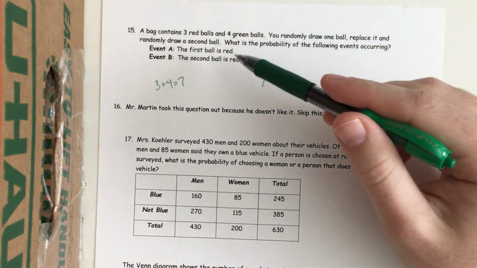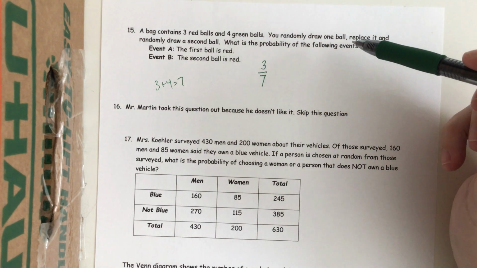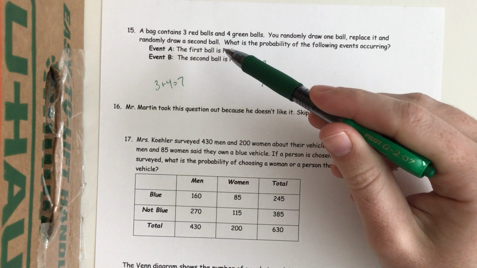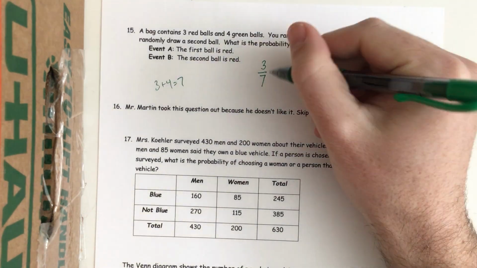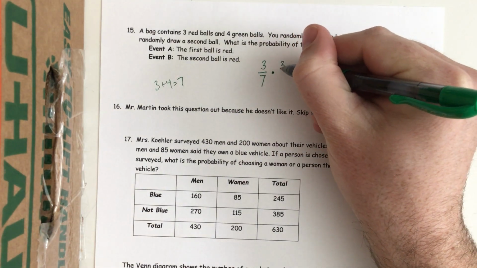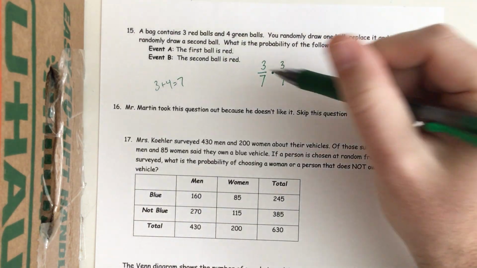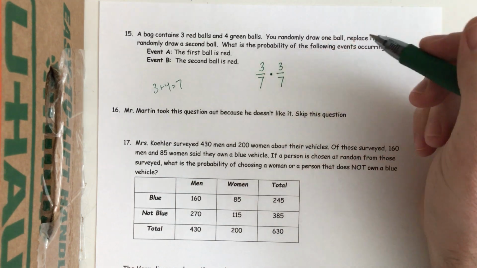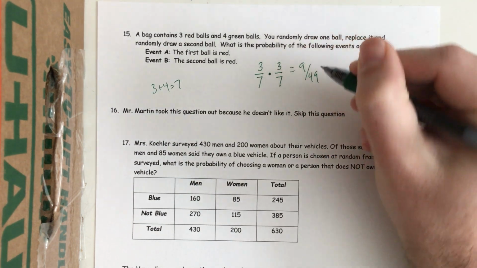But it doesn't want just the probability that the first ball is red. It wants to know the probability of the events occurring, so that we pull a red ball and then we pull a second ball that is also red. Well, if we're replacing it, putting the ball back in, there are still 3 red balls and still 7 balls total. When you are finding the probability of 2 events occurring, this is when you multiply. If you multiply this out, you would get 9 over 49.